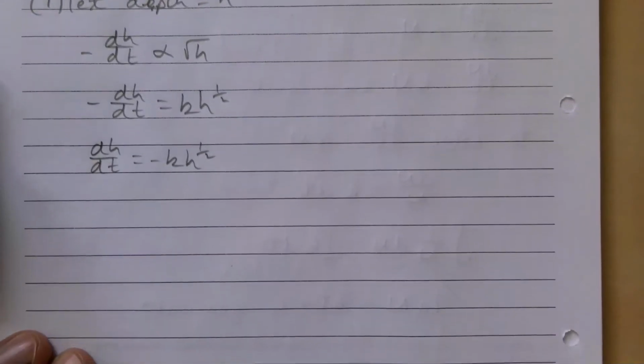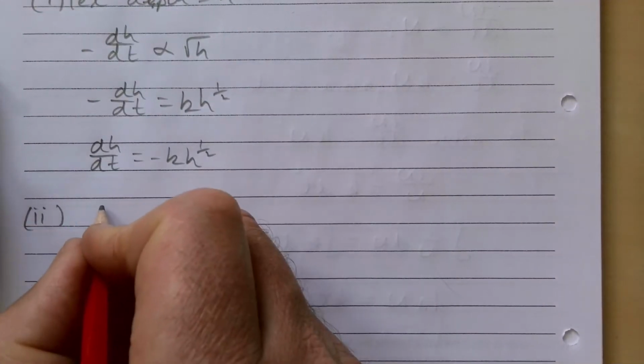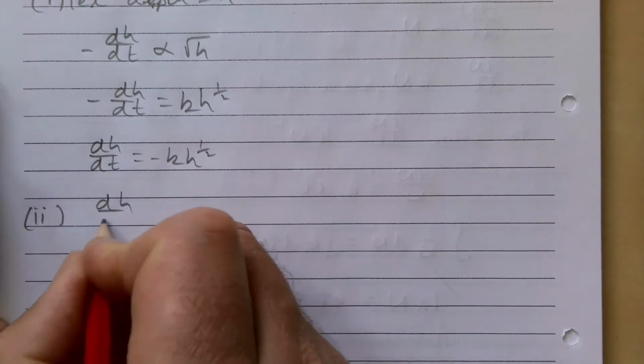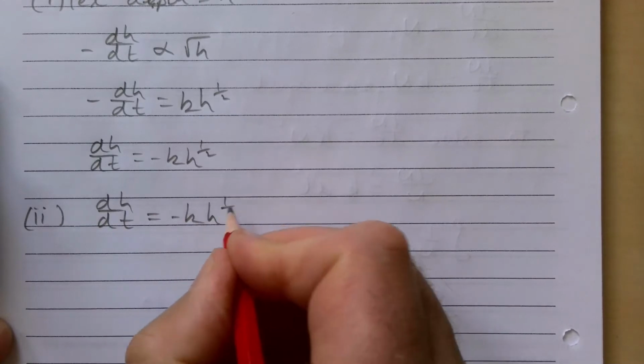Is it giving us space? Giving us plenty of space, so we'll just go on down the page. Part two. So we know dh by dt is minus k h to the power of a half.